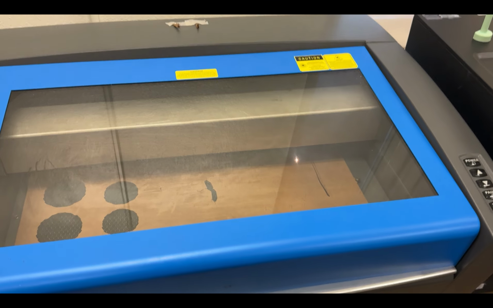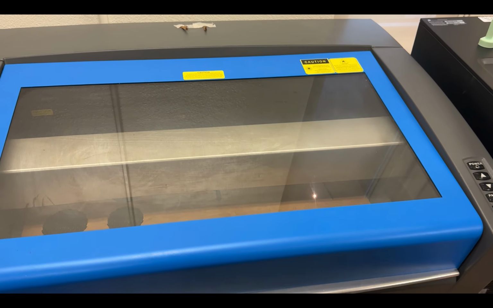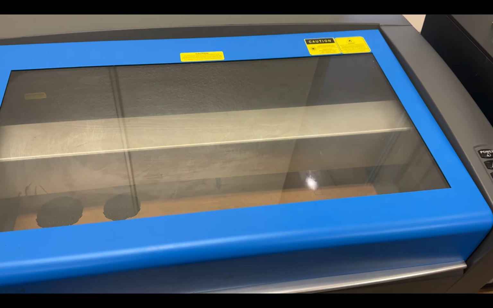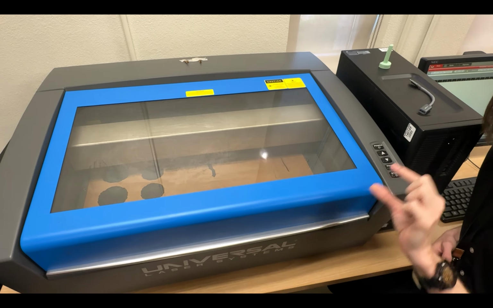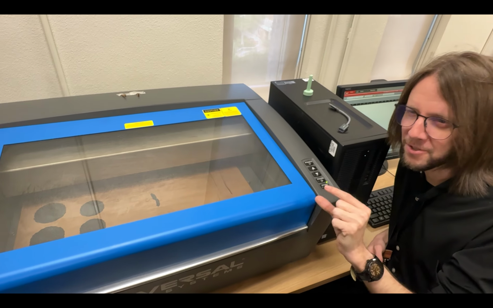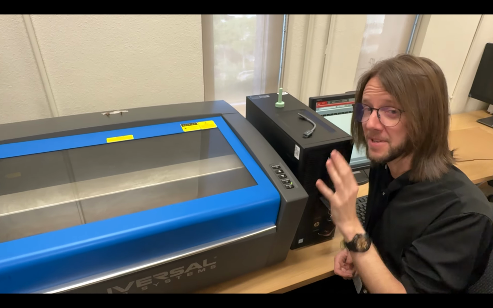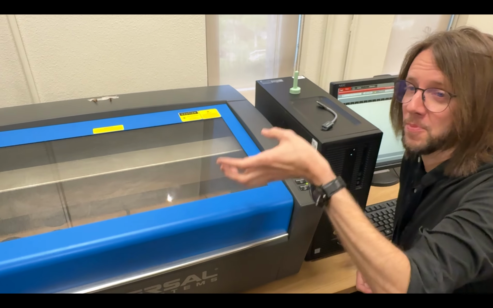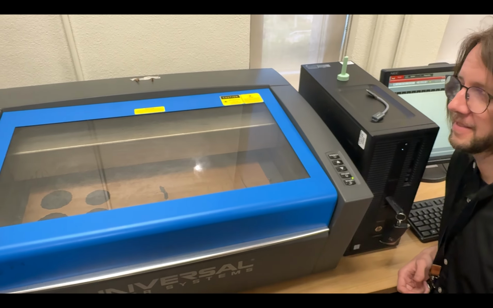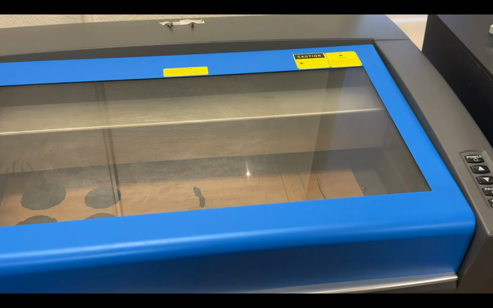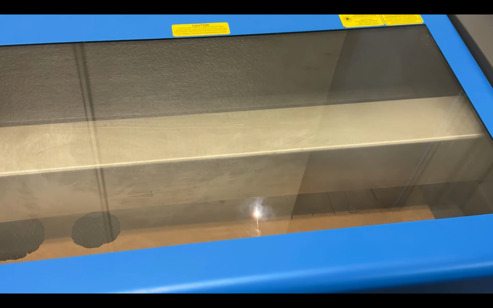Make sure you don't see any flames. If you start to see really big flames, just coming from almost like a candle wick, like the size of a candle, that's okay. But as soon as the material catches on fire, you open this thing up immediately. And as you can see, it's cutting each piece beautifully, I might add.